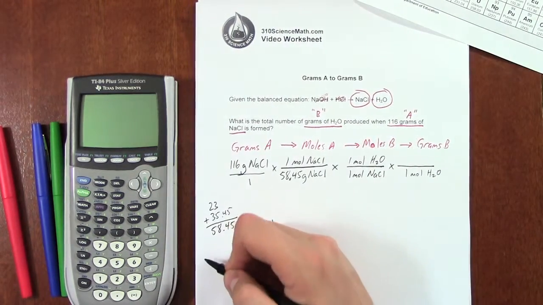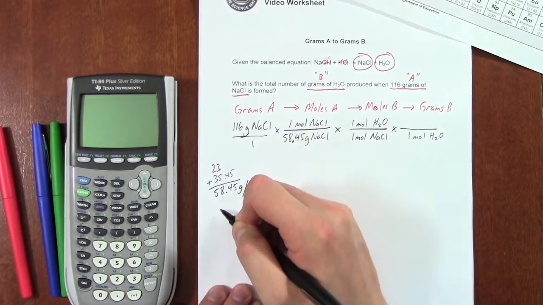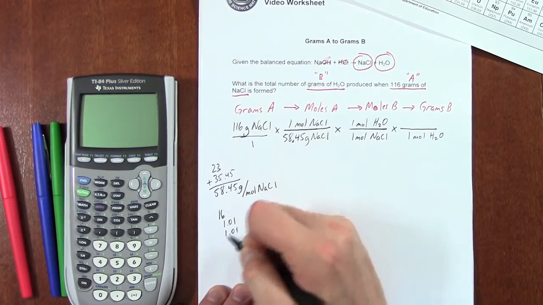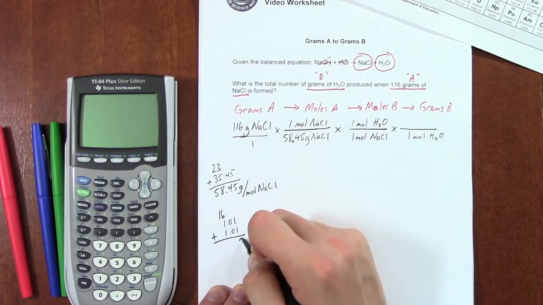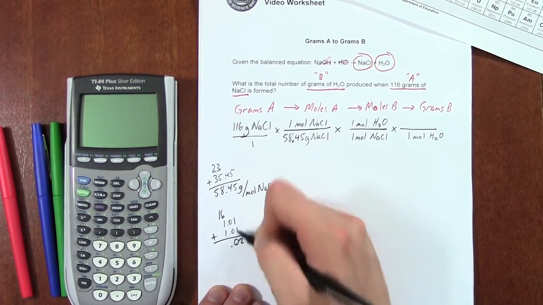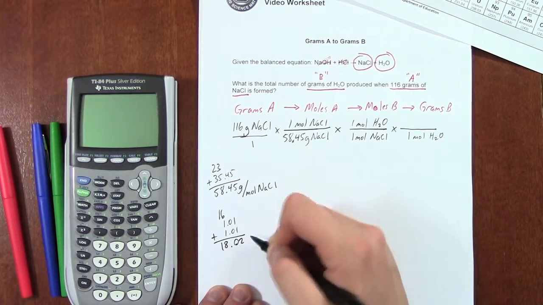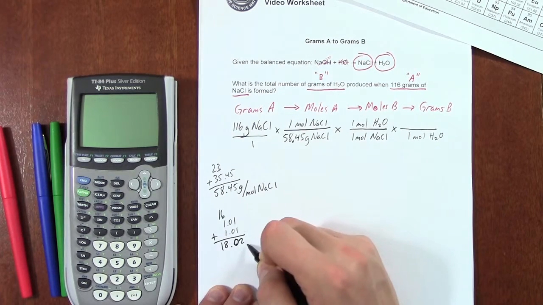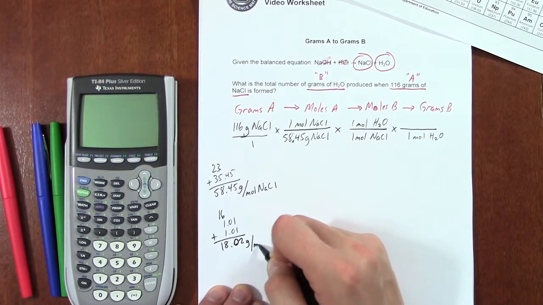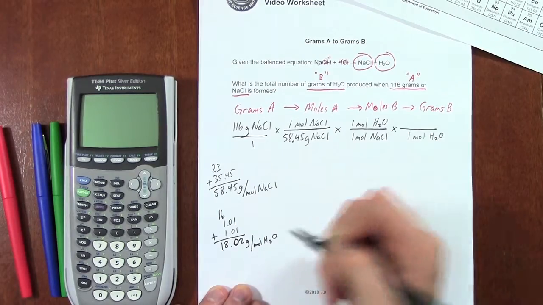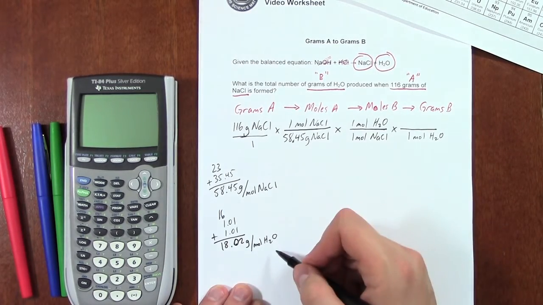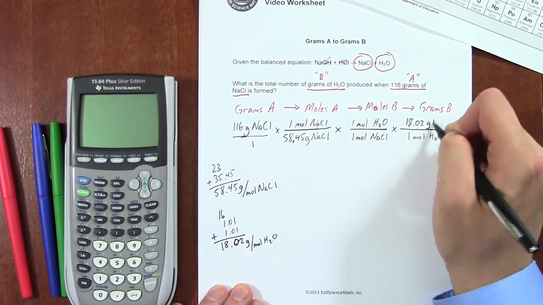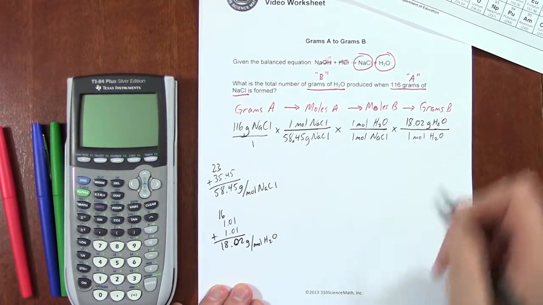So you do another little mini problem. This time you're going to have 16 plus 1.01 plus 1.01. You add these up, you get 18.02 grams per mole of water. So I worked this out, and now I'm going to put that number in here. And there you have it.